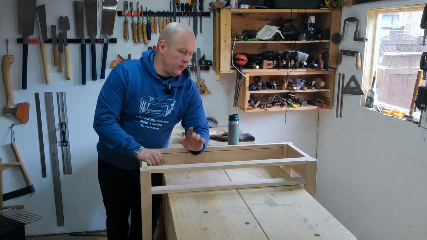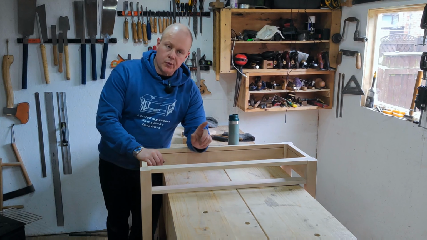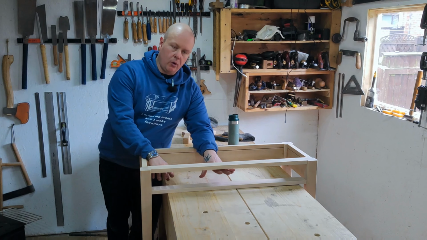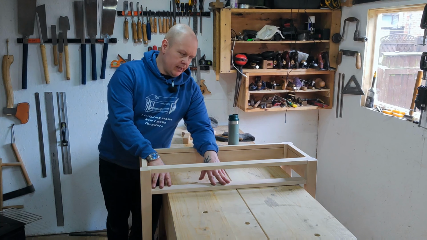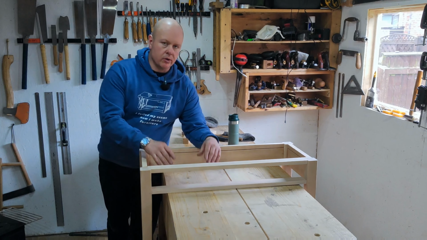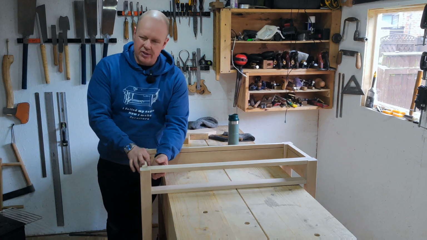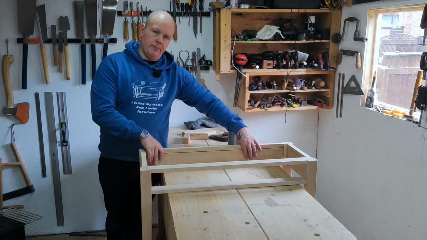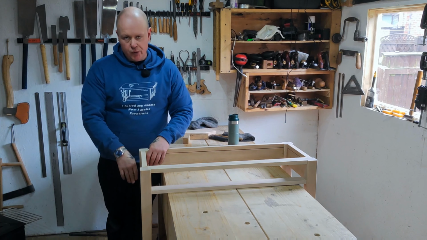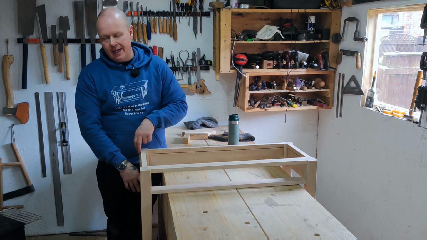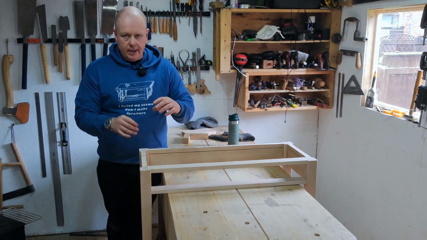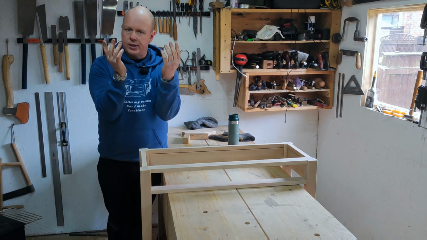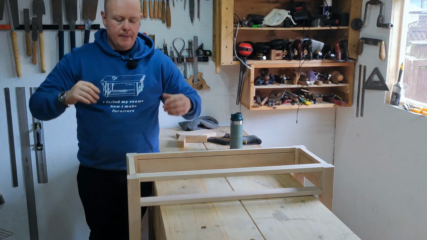So now we've got the front rails. Arguably this is probably the weakest part of the table, because there isn't a substantial amount of shoulder. On the side rails and the back rail, we've got shoulders running with the length of the leg, which gives it strength against the legs coming in on themselves or splitting out on themselves.